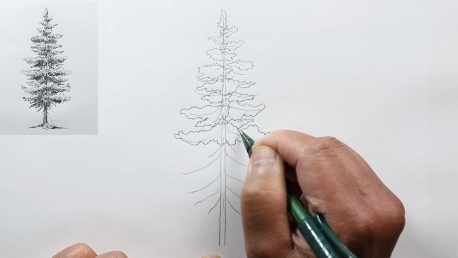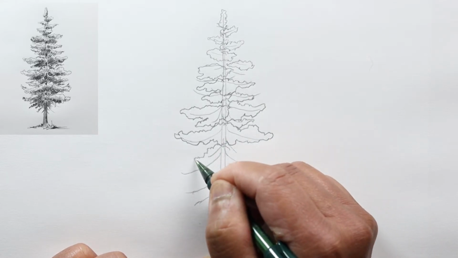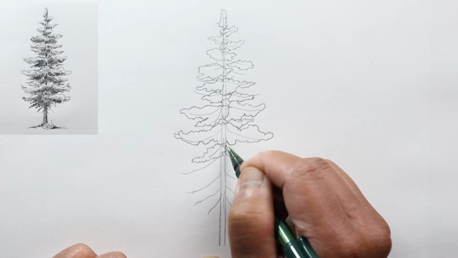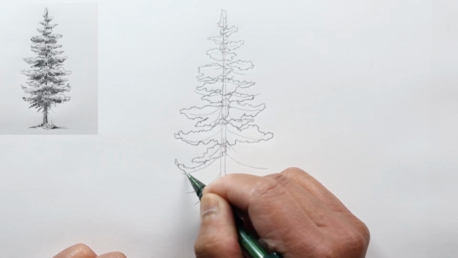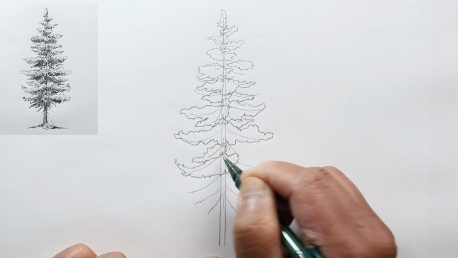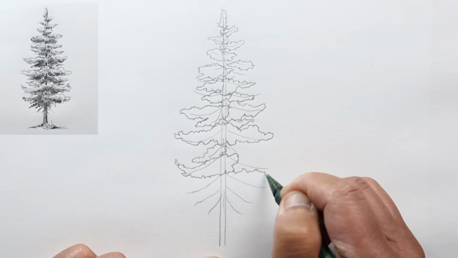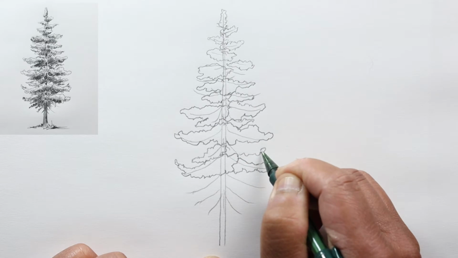So maybe some more right here, and a clump here, maybe this one going across, and then behind it another one here.